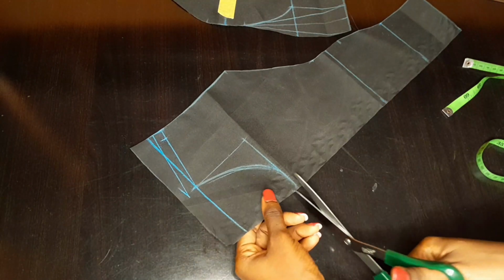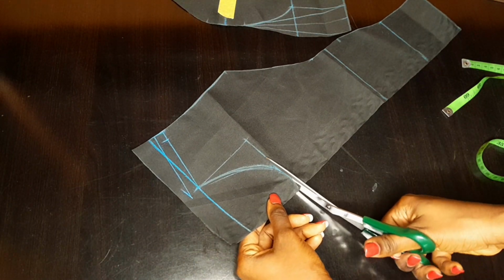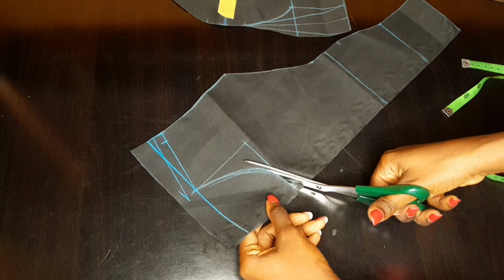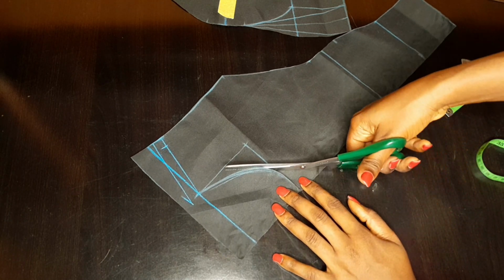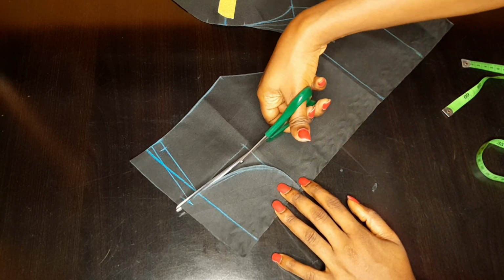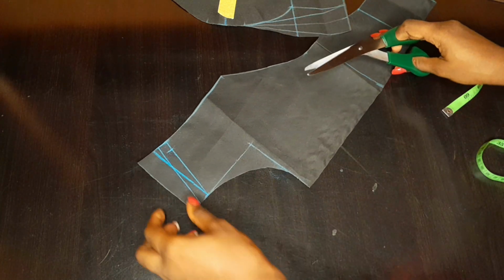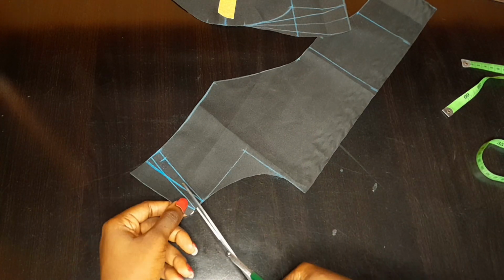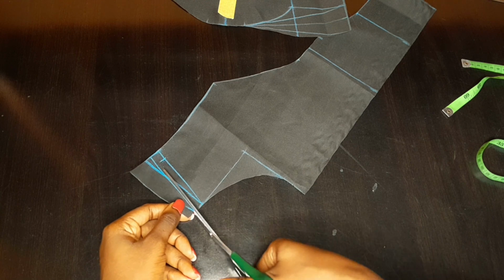I came in at the shoulder by 1 inch because it's sleeveless. You can go in by more. It depends on how much fabric you want to have at your shoulder region.